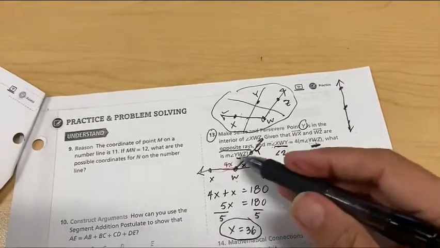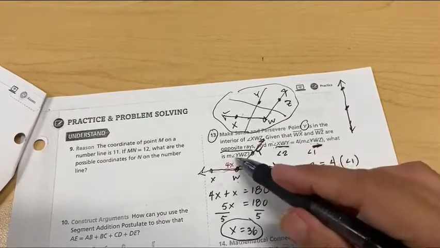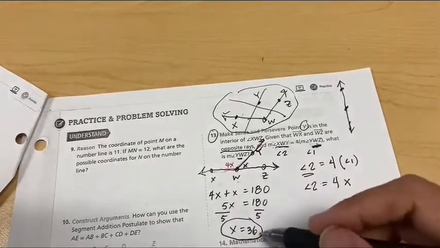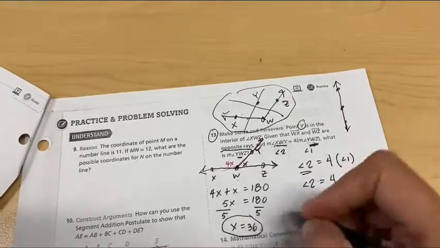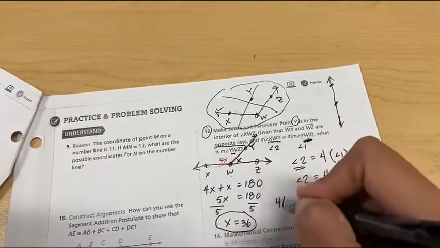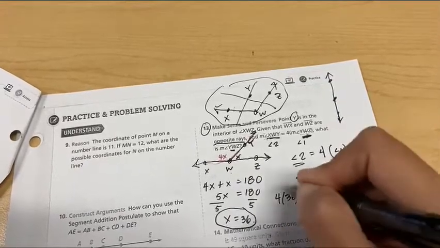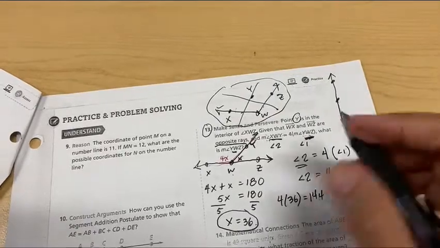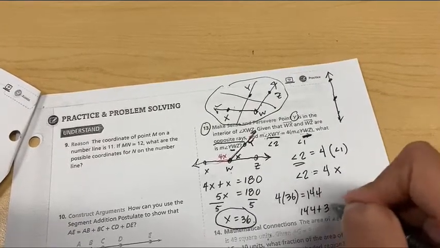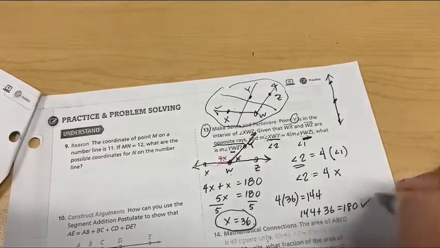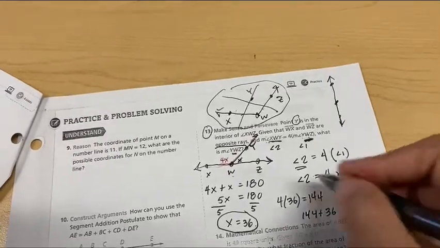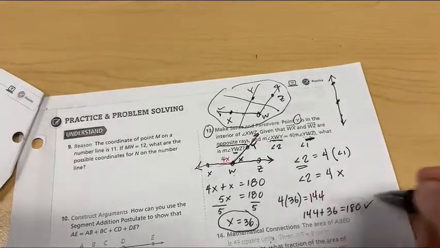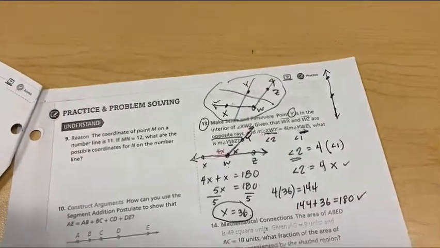I should probably plug it in just to make sure. Yep, I'm solving for angle YWZ, and that's what I've solved for. And I can check my work. So this angle would be 4 times 36, so that's 144. So 144 plus 36 should equal 180, and it does. And I can also verify that 4 times 36 is 144. So that is a true statement.